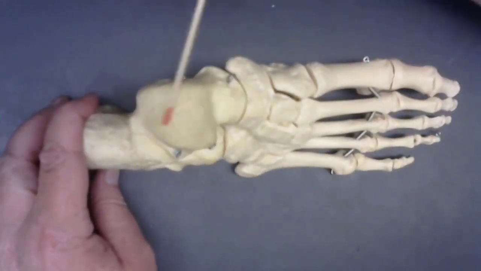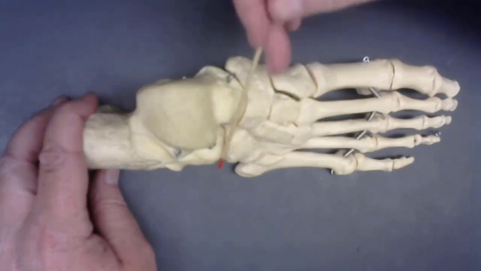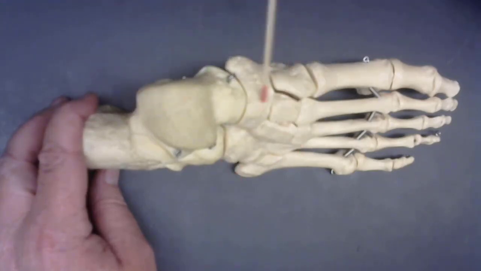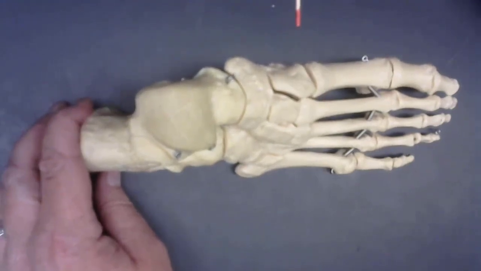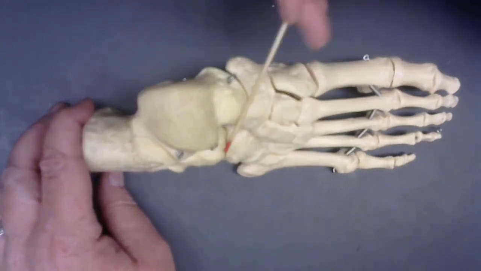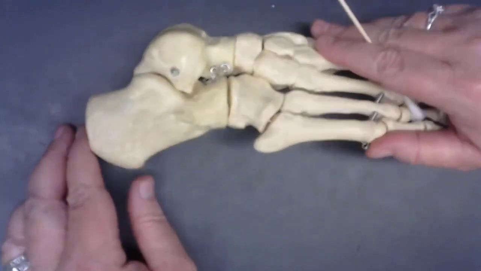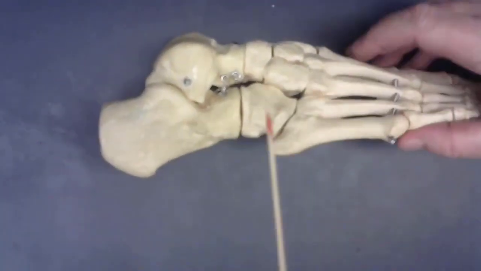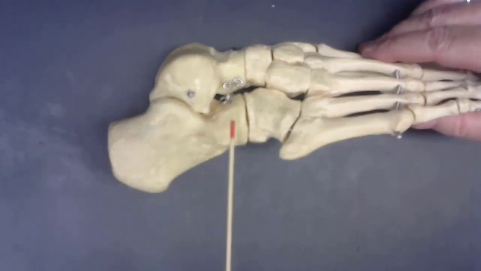T-A-L-U-S. The talus. And for the tarsals, just think of somebody having tassels on their feet, like in a powwow, with the little bells and tassels and the ching, ching, ching. So tarsals, talus, and the largest bone of the foot is the calcaneus. This is the heel bone.